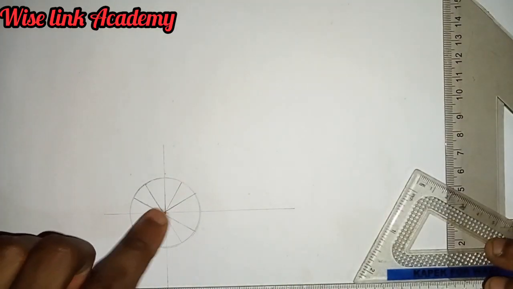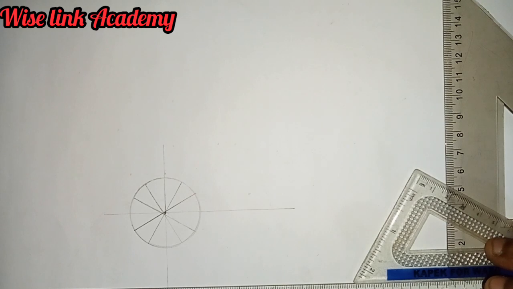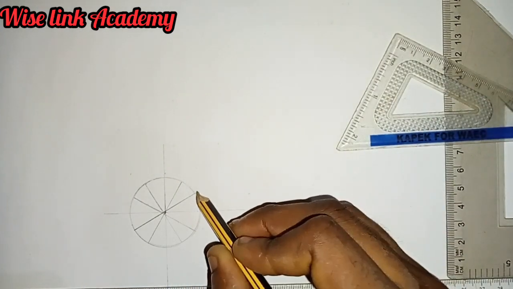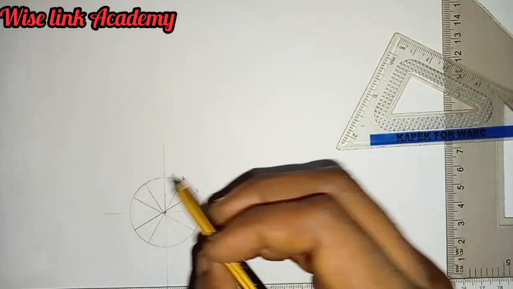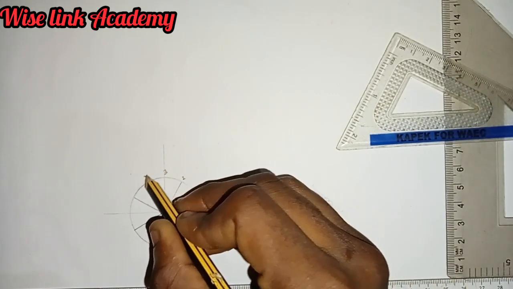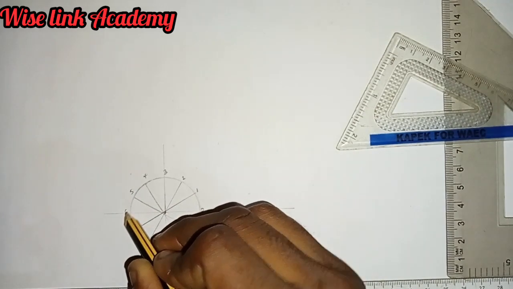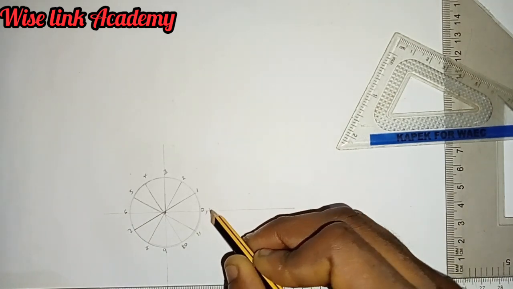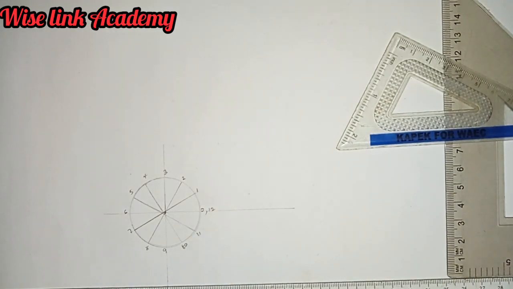So I have just divided the circle into 12 equal parts. Numbering it, I have 0, 1, 2, 3, 4, 5, 6, 7, 8, 9, 10, 11, 12.